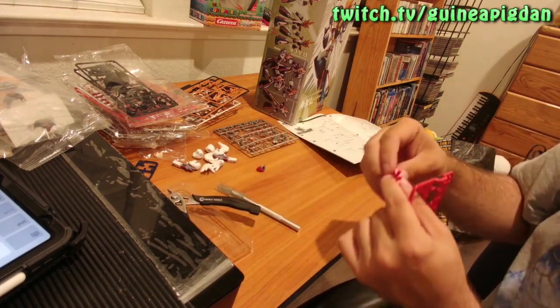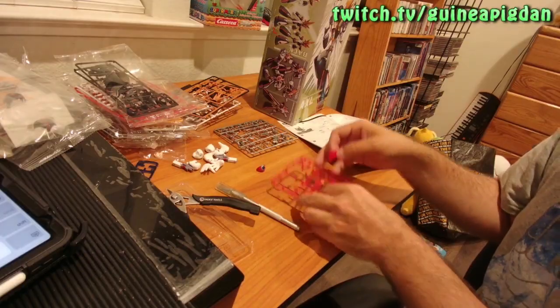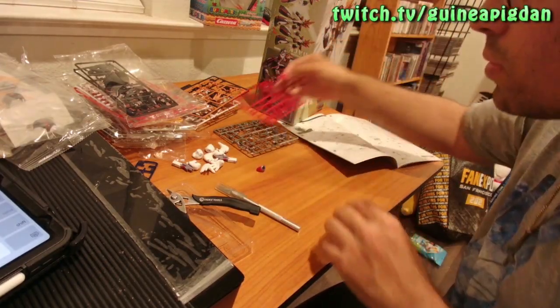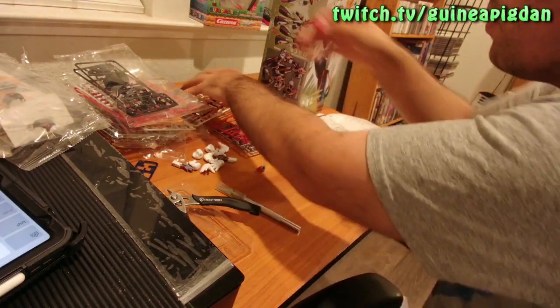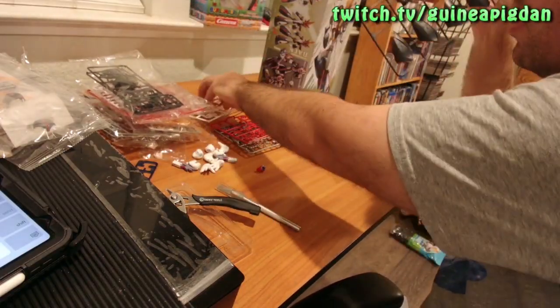Here. Where are the A parts again? Oh, right here. The black parts.